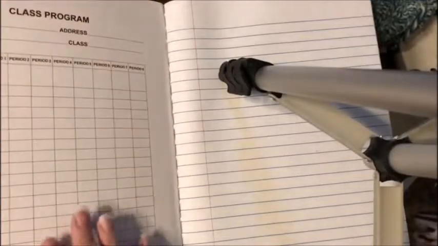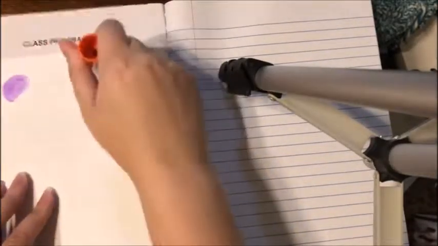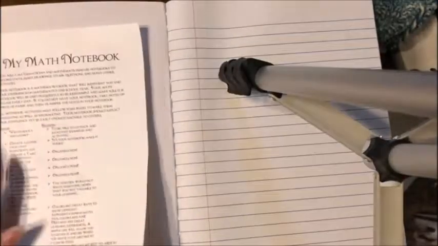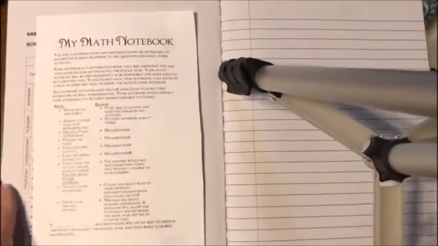So the first thing that we are going to do, okay, on the front inside cover, the one that usually has a schedule, you're going to take your My Math Notebook and you're going to glue it onto the inside cover. You only need about 4 dots to 5 dots of glue. Okay. So there's the My Math Notebook page.